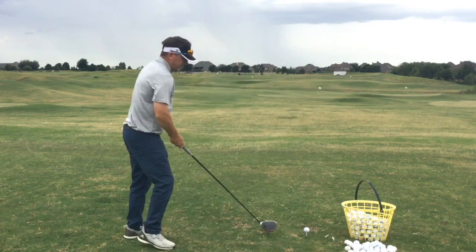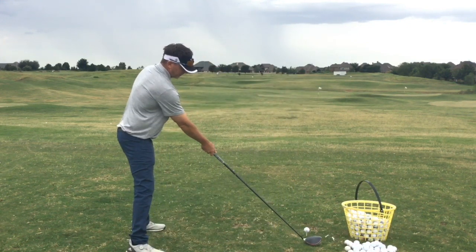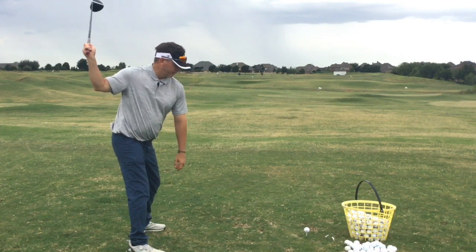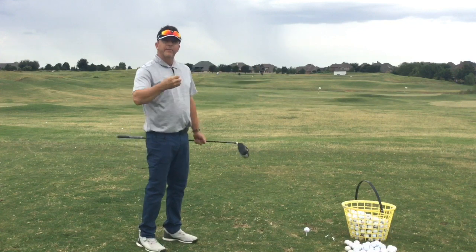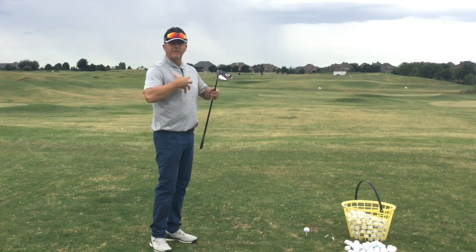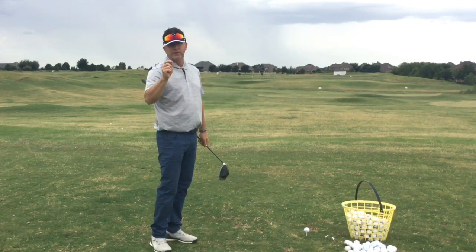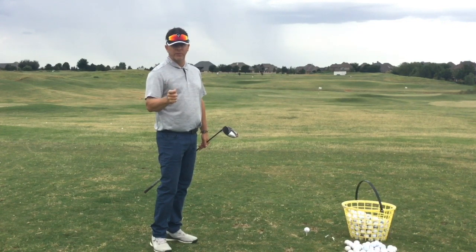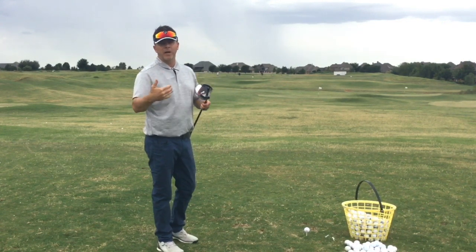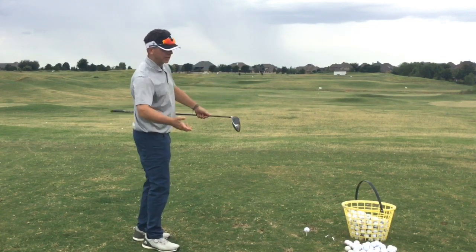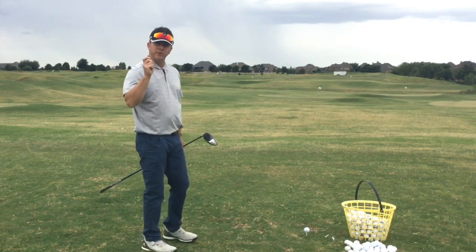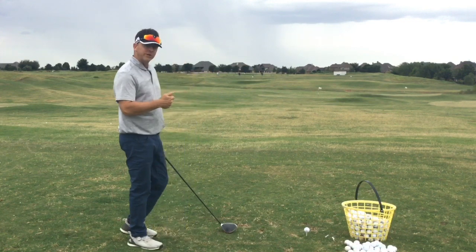My goal is to have you start the club, take the club back, and impact the golf ball with the least amount of movement, the least amount of effort, the least amount of stress on the body, and produce the most efficient result possible. It's called ideal biomechanical advantages. It's taking your body, putting it in an advantaged position, and making the simplest movement possible to achieve a result. That's what we're accomplishing here.